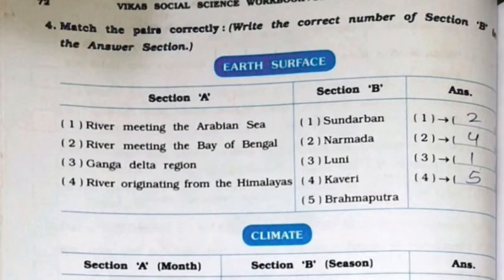First match the following is for Earth's surface. First one, river meeting the Arabian Sea. It's option number 2, Narmada. Second, river meeting the Bay of Bengal. It's option number 4, Kaveri. Third, Ganga Delta region. It's option number 1, Sundarban. Fourth, river originating from the Himalayas. It's option number 5, Brahmaputra.